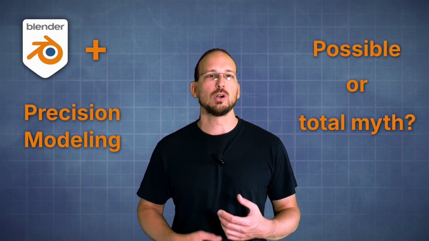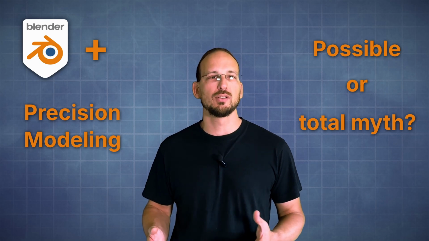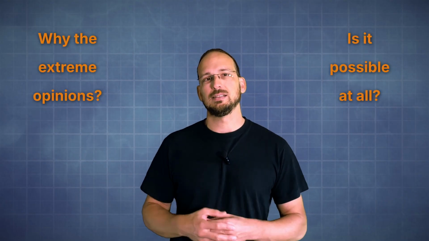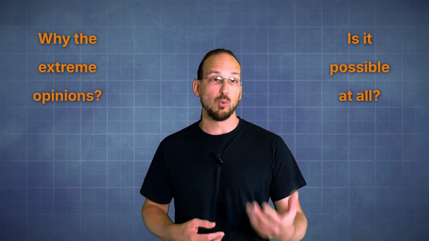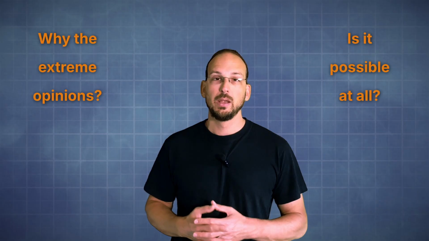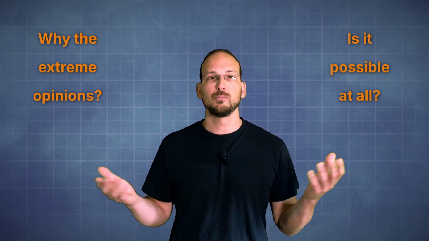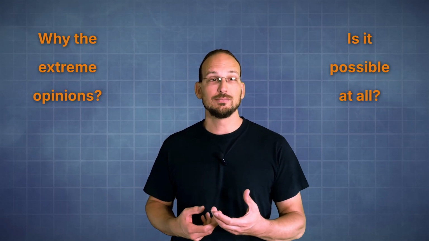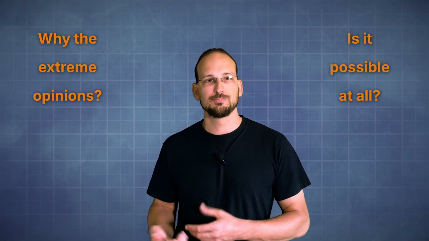Blender and precision modeling. Well, there's a topic that can spark quite the discussion. At times an even very contentious one. Believe me, I've been there. You'll often find those who are totally convinced that it's absolutely impossible, going up against those who say it is. But why is that discussion held sometimes in such extreme ways? And is it really possible to be precise in Blender? Well, the answer to the first question is welcome to the internet. What can I say? The answer to the second question is not a simple yes or no.